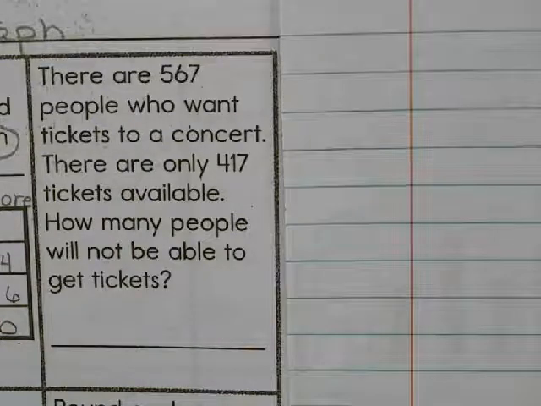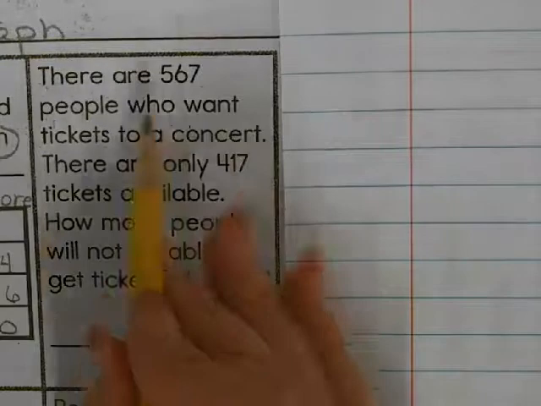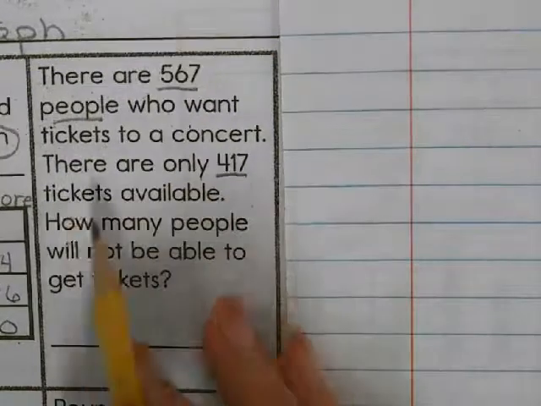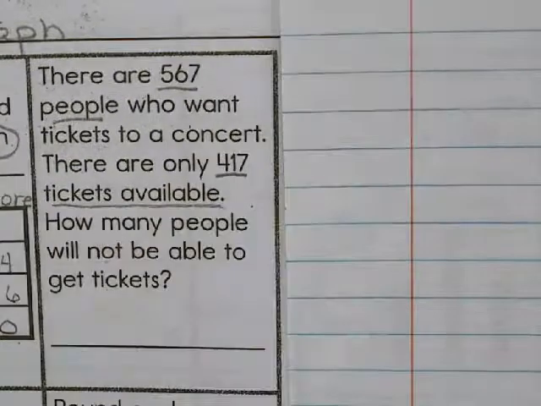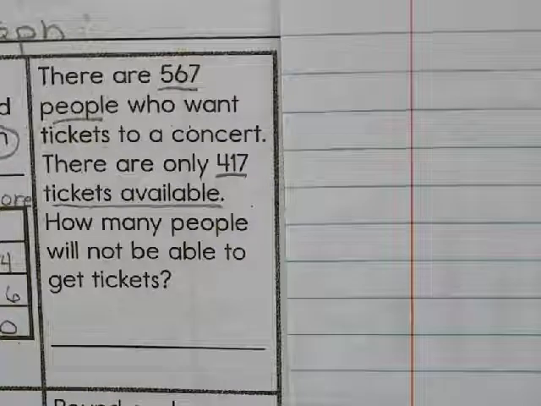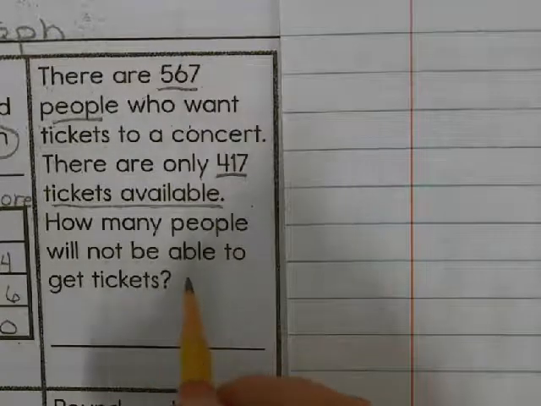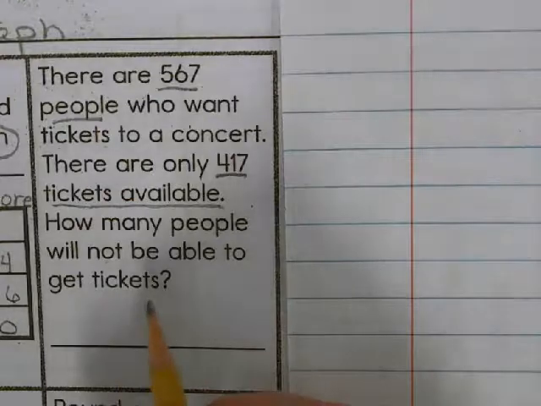So we know the total number of people that want the tickets. However, we know that they're not all going to get tickets because there's only 417. So we want to find the difference of how many people are not going to get tickets.